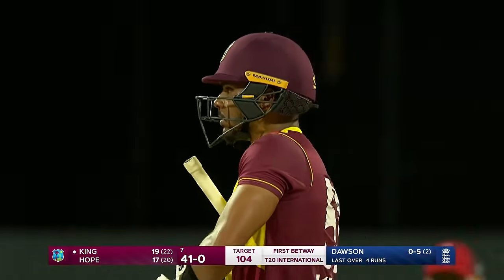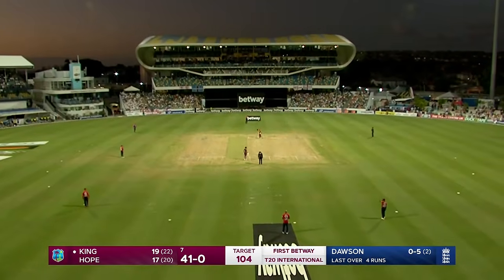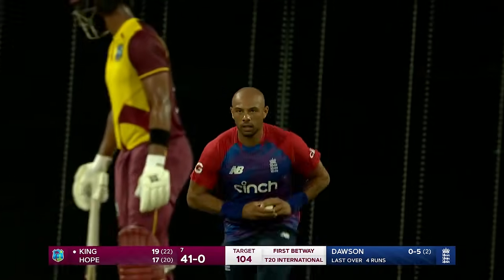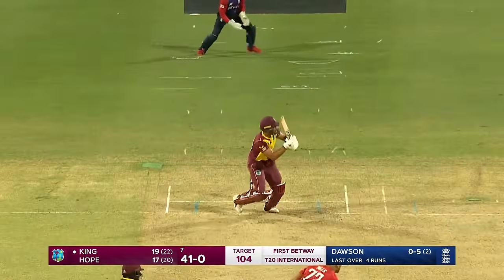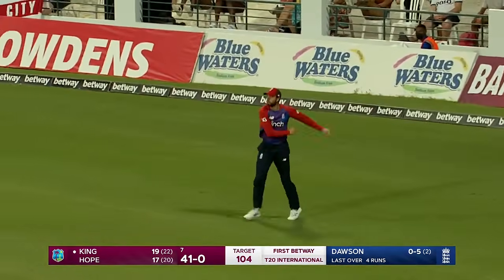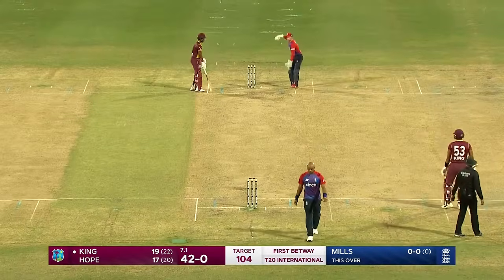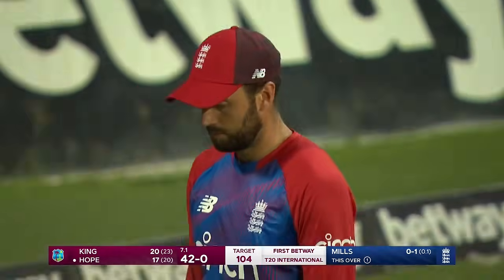Hard lengths, a heavy ball into the surface. Good change of pace as well. Beautiful timed shot there into the leg side, and that's what Tamal Mills brings. He brings pace. You mentioned the change-ups that he's got. That's what brings the danger with Mills.